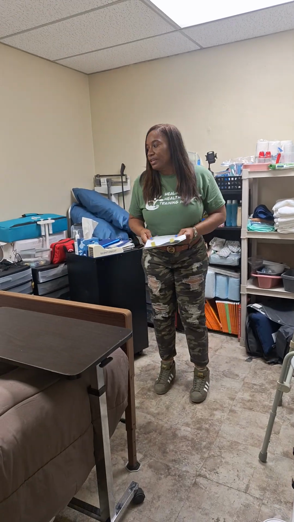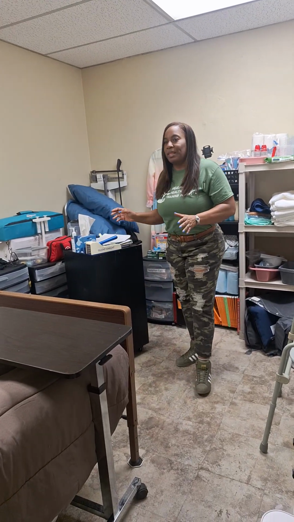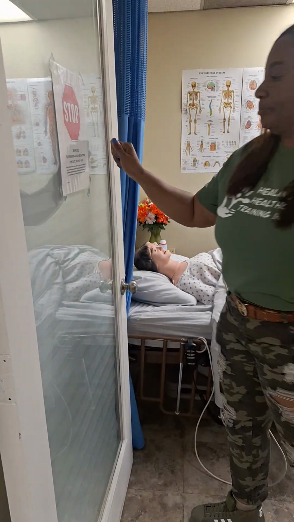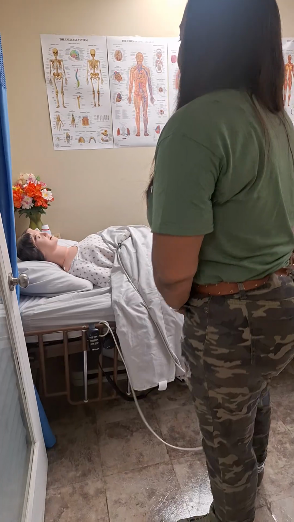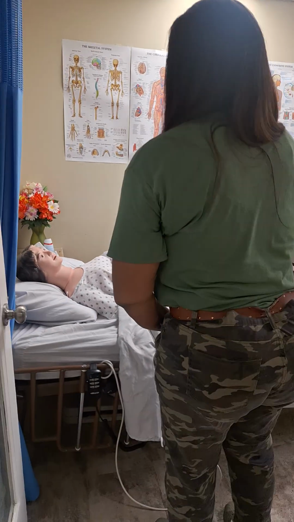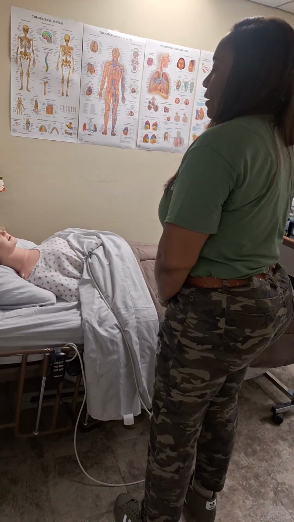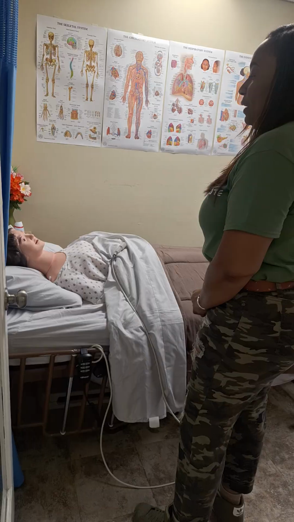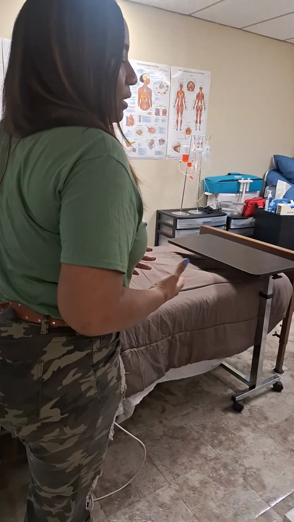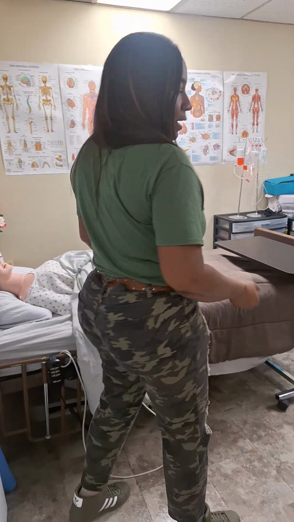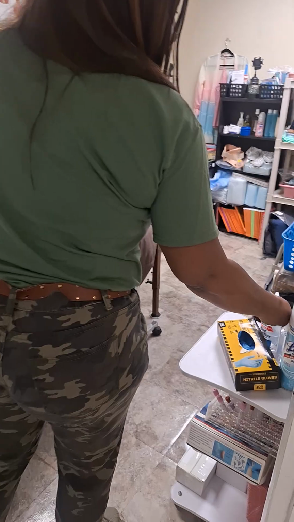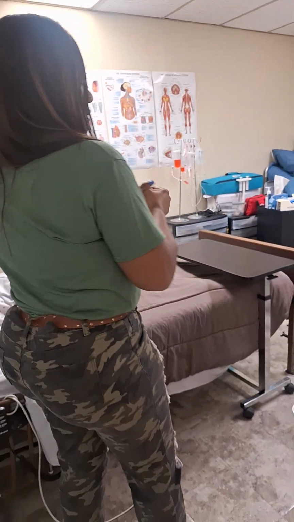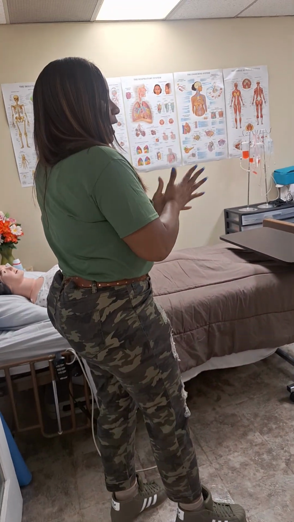So one of the first things you're going to do is gather your supplies, and it's going to look a little something like this. I'm going to knock on the door. Good afternoon, Miss Allen. My name is Tanita. I'll be your CNA. I'm here to do your catheter care. Is it okay? The patient has given me permission to come in and do her care. The first thing I'm going to do is my hand hygiene until my hands are completely dry.